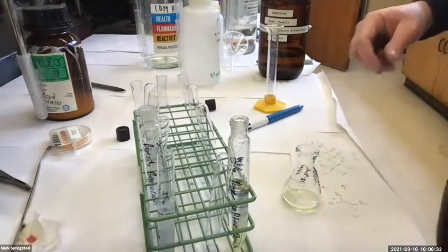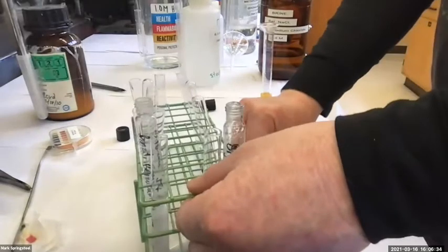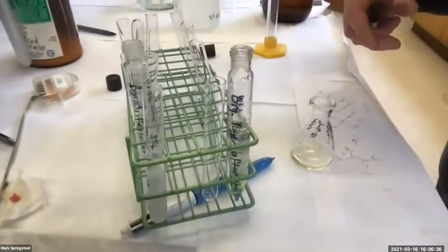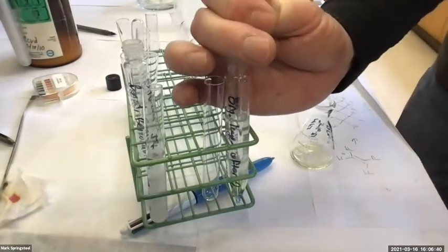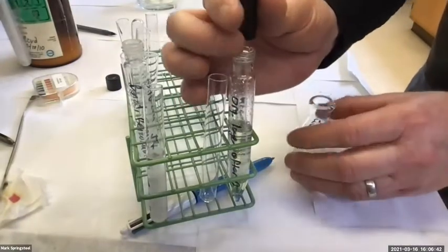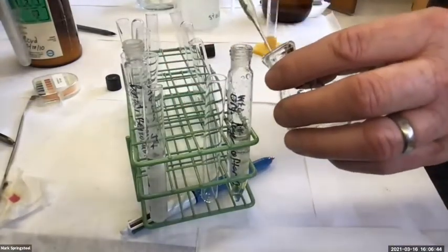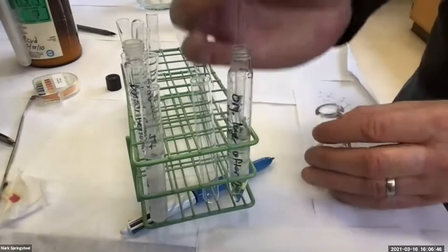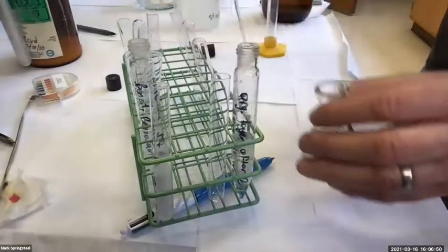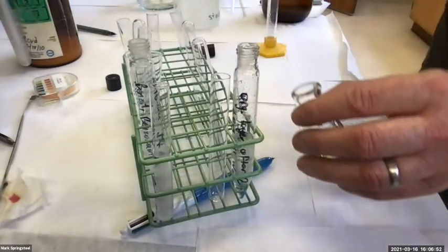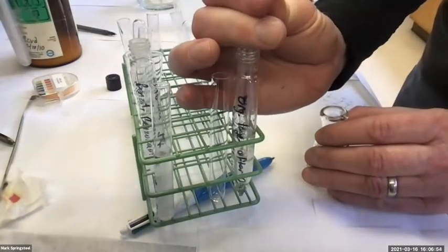Is that right? Yeah. That looking better? Yep. And then at the end, you just go slow. With experience, you get better at this kind of thing.